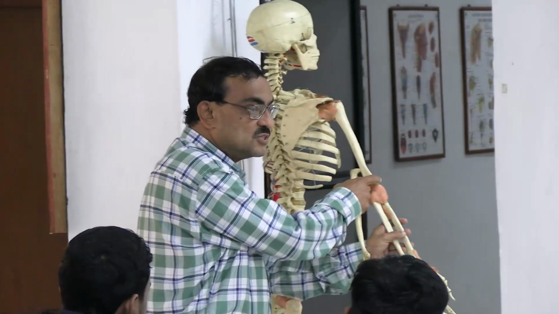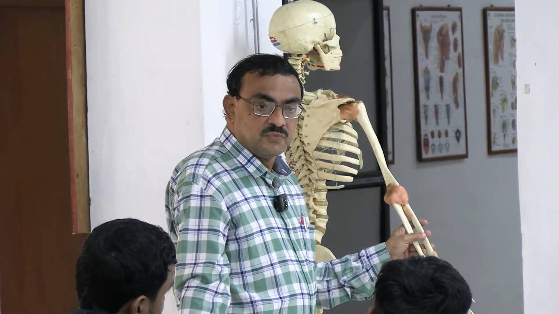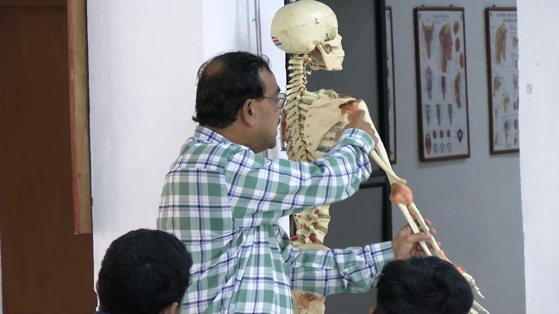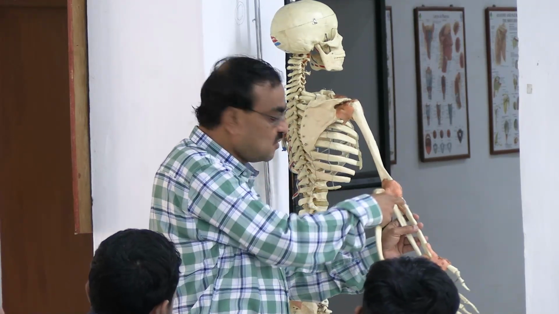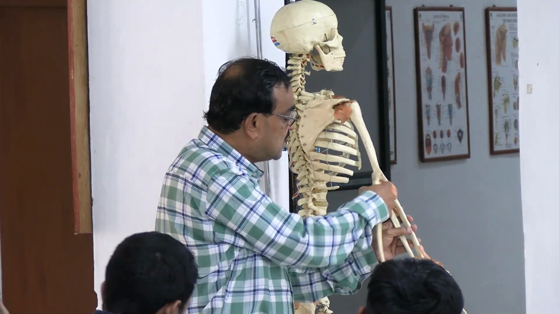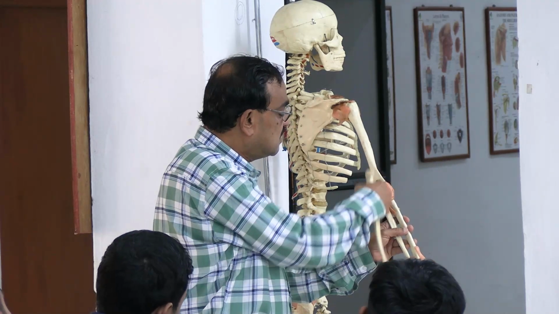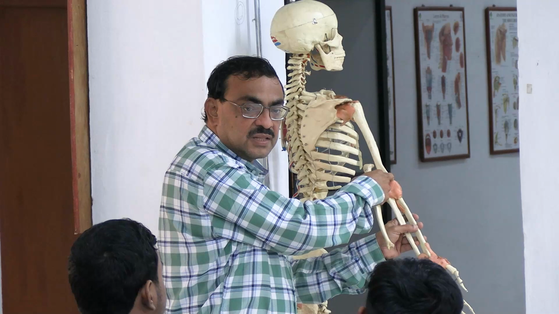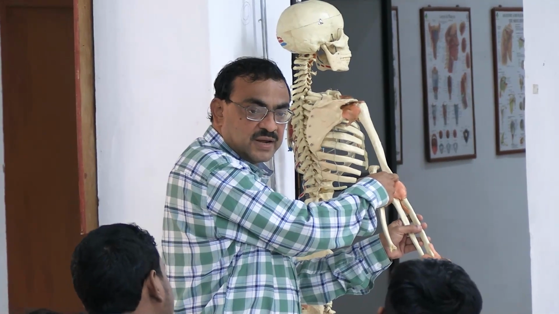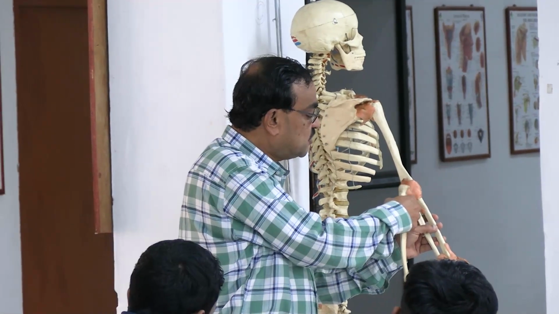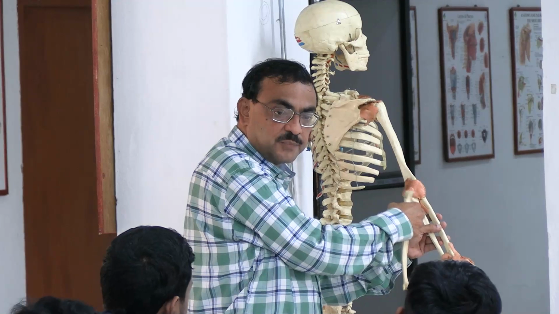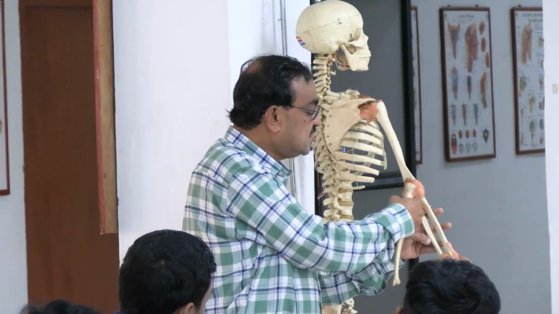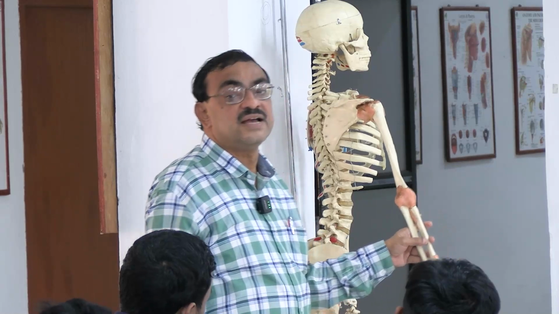This muscle also causes the extension of the elbow, not only the triceps, but this is another muscle, the triangular muscle, taking origin from the posterior part of the lateral epicondyle and inserted over this oval area on the posterior surface of the ulna, and this muscle is called anconeus muscle.